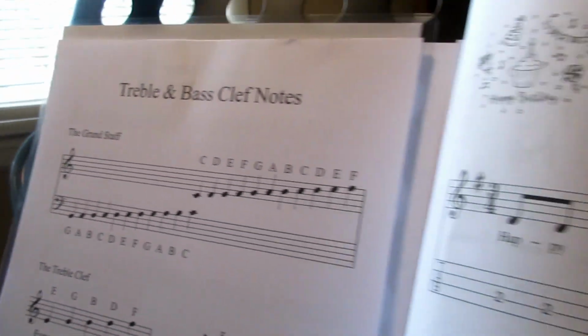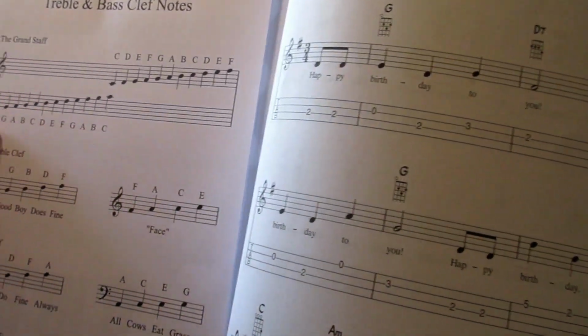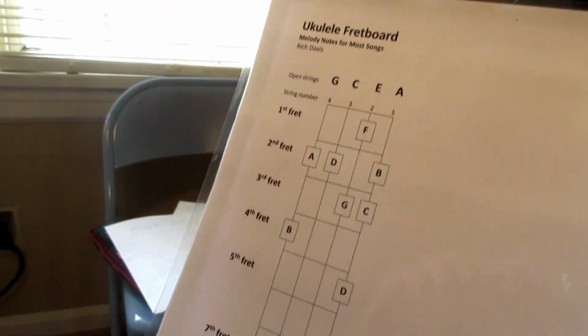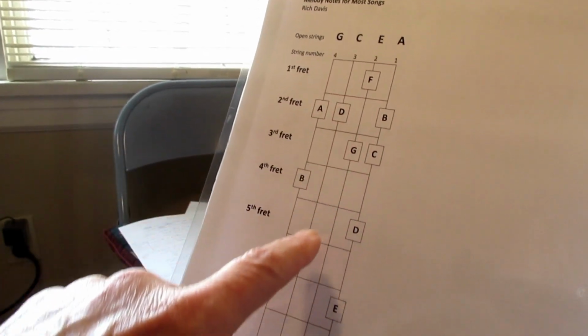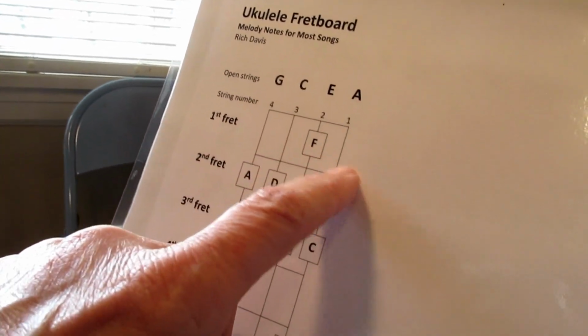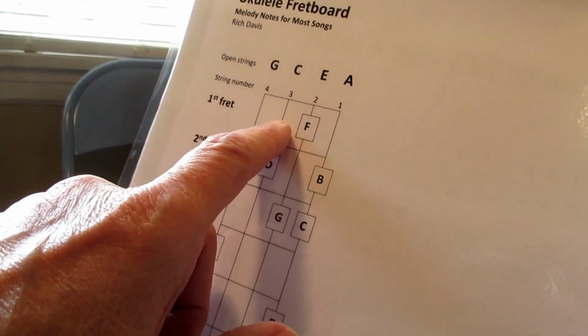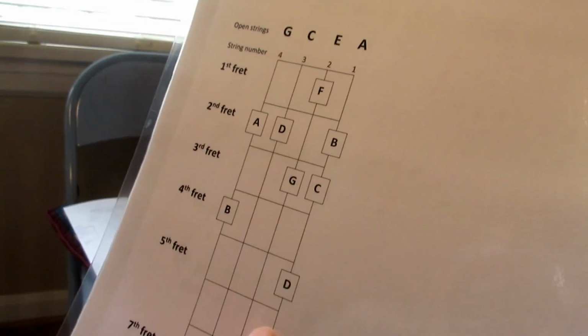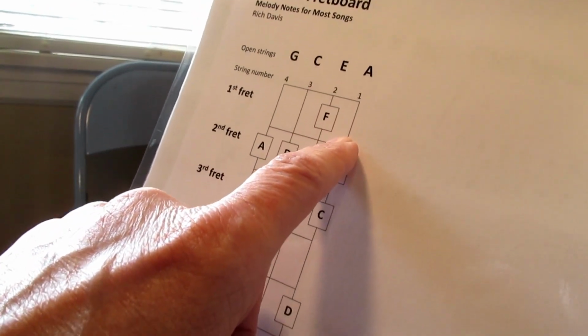Get this sheet, and then also get this sheet or your own chord chart so you'll know where these notes are. Now, the reason I didn't fill in all of these notes, these are sharps or flats here, and you can easily figure out those.